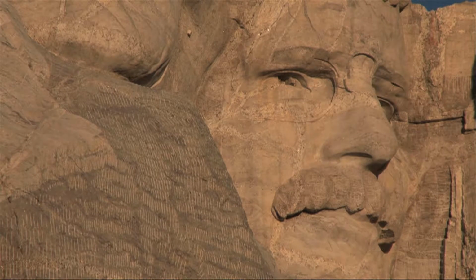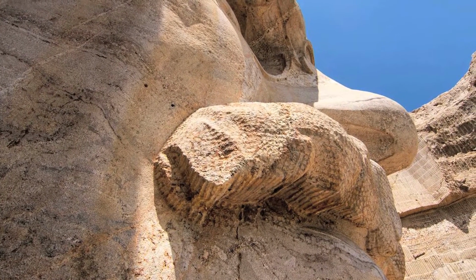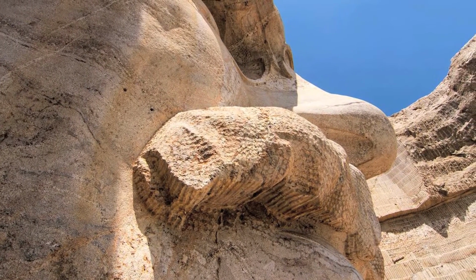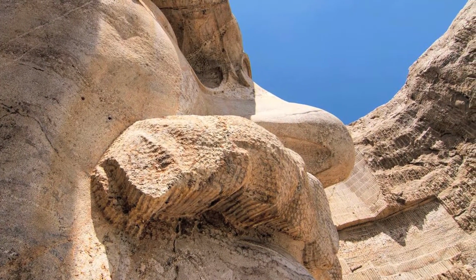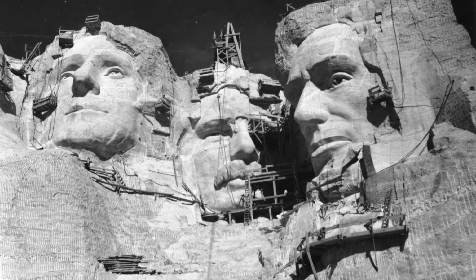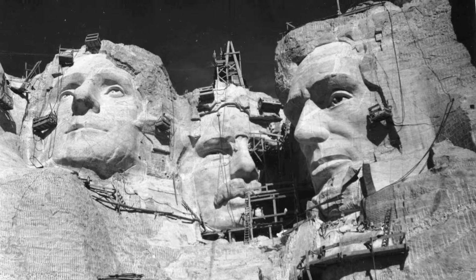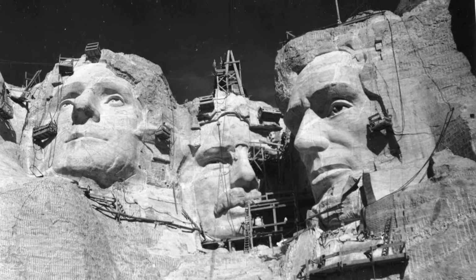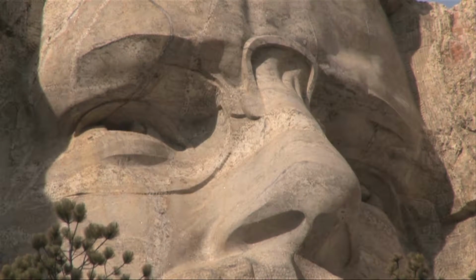Roosevelt's iconic mustache measures approximately 20 feet across. And Borglum, ever attentive to detail, purposely left it with a rough texture, characteristic of the president's rugged American spirit and individuality. On carving Roosevelt, Borglum is quoted as saying, "Tell them I'm making Roosevelt's glasses out of the most precious thing on earth, imagination."